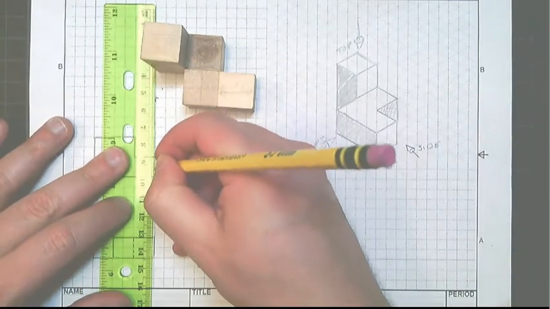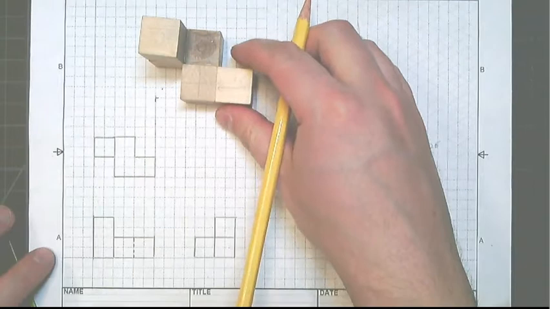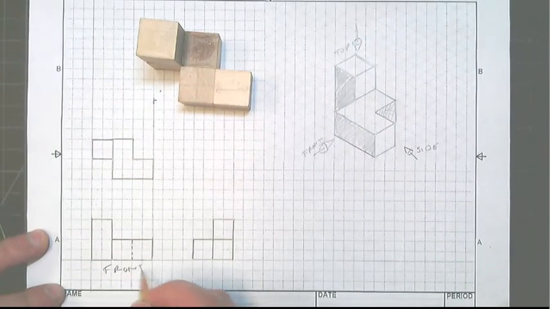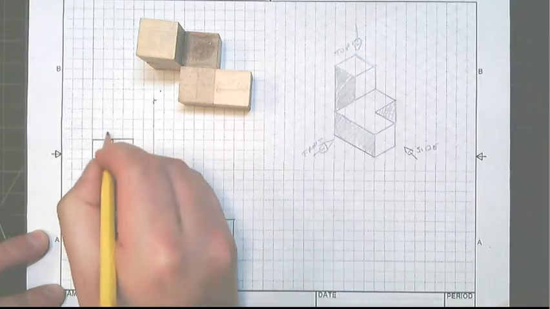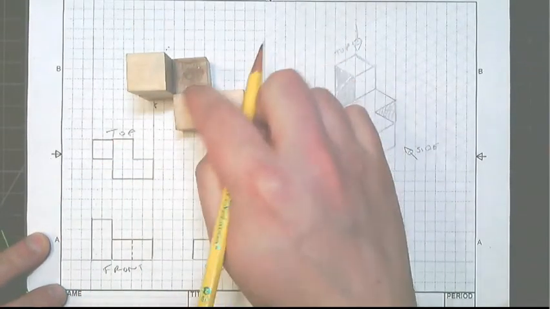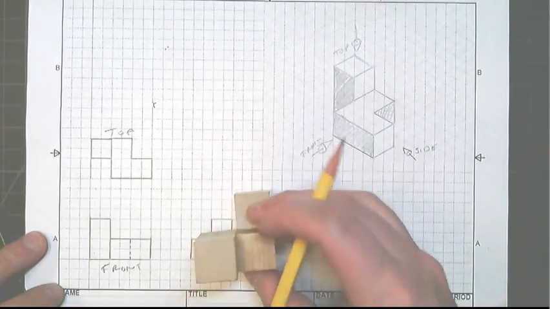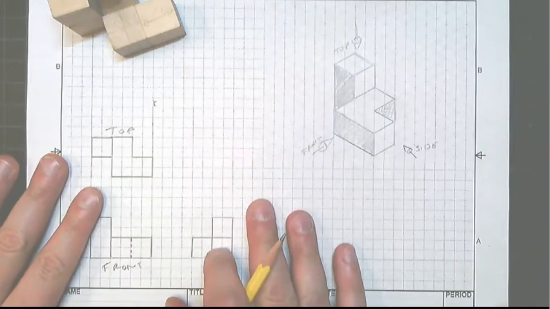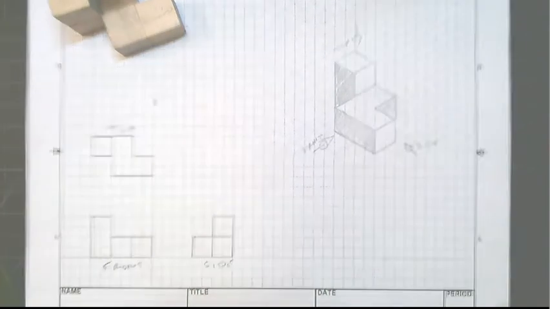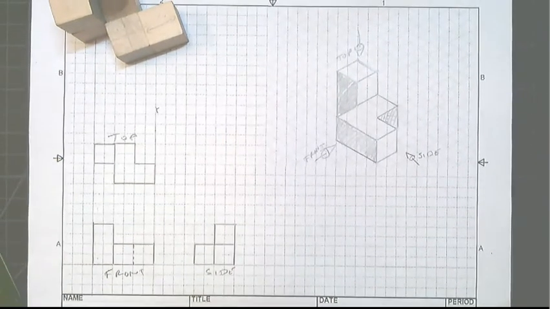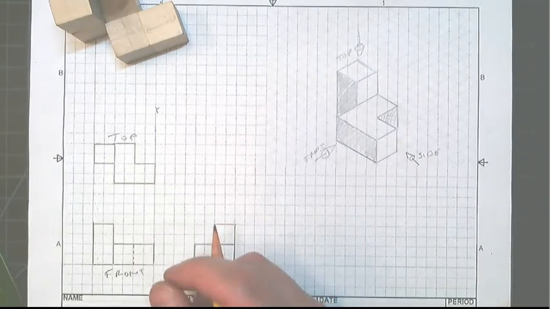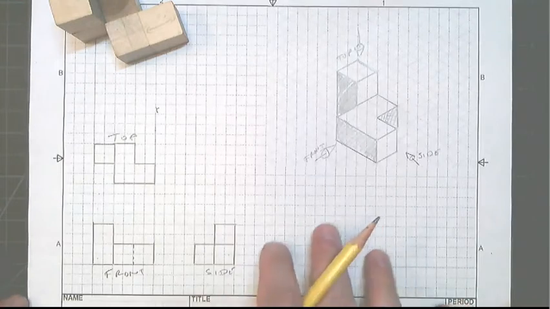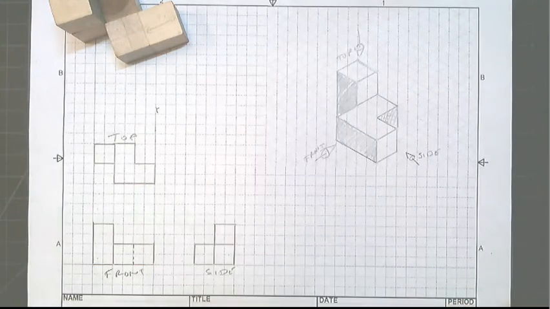Let me make sure this is a nice object line there. Okay, great. So this is front, side, top. Okay, so top, front, side, isometric. So that's the basics of multi-view drawings. If I wanted to take it a step further, I would add the dimensions. You'll learn that later on. We're not going to do that in this video lesson.